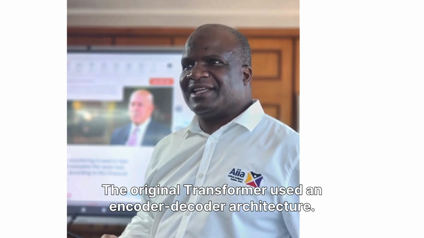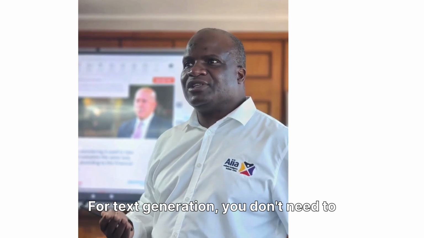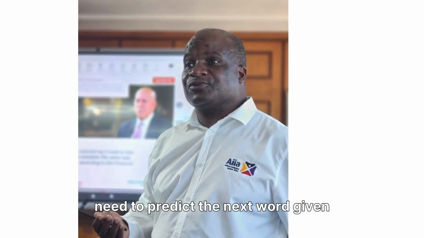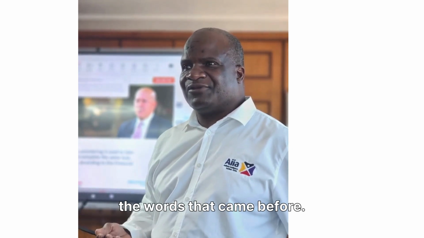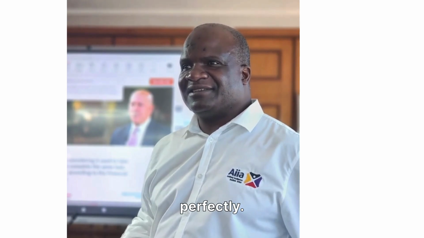Decoder-only architecture. The original Transformer used an encoder-decoder architecture, but the dominant architecture for modern LLMs, ChatGPT, Gemini, Claude, Llama, is decoder only. For text generation, you don't need to encode a separate source sequence. You just need to predict the next word given the words that came before. The decoder's causal masking already handles this perfectly.